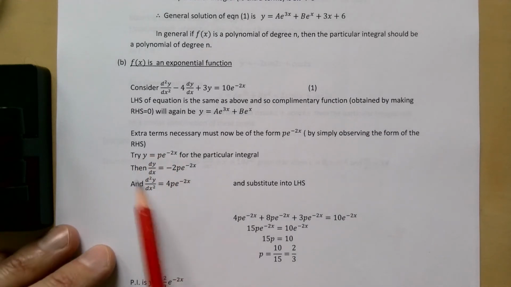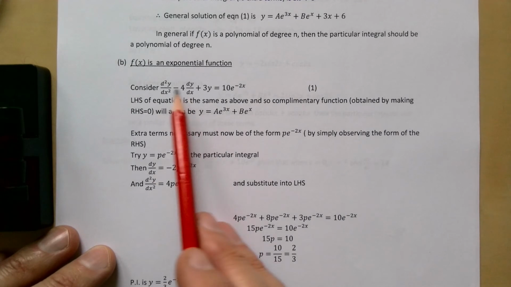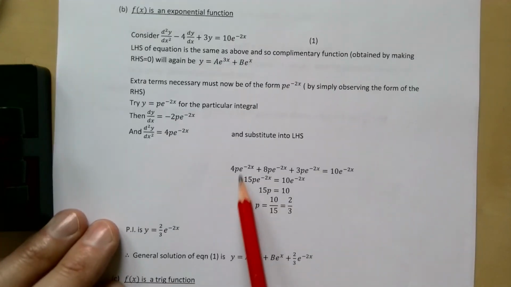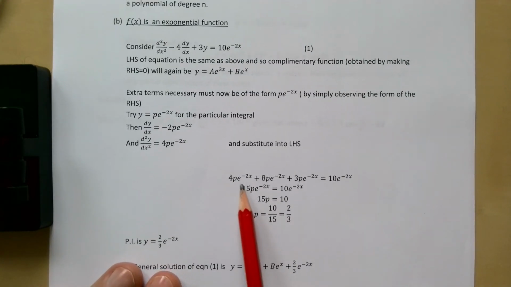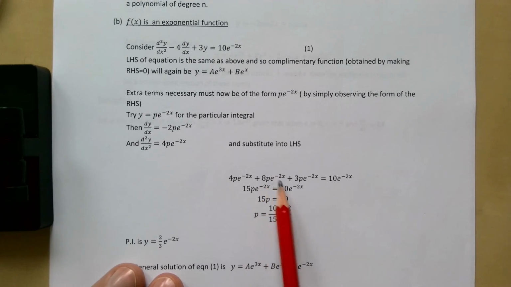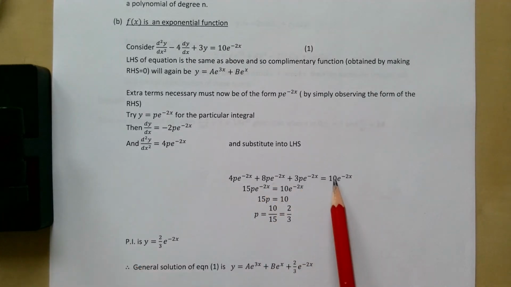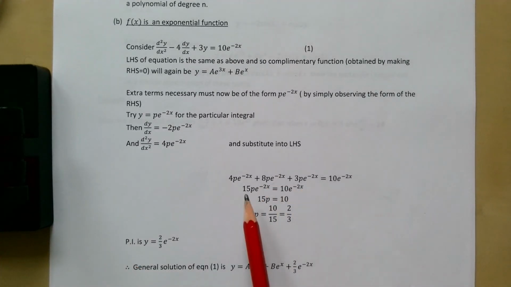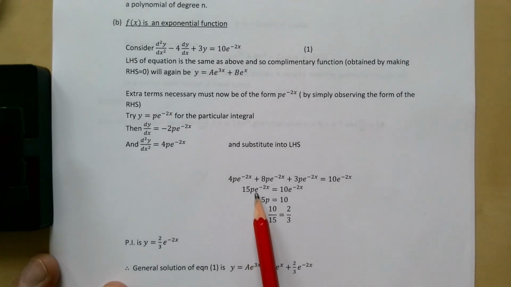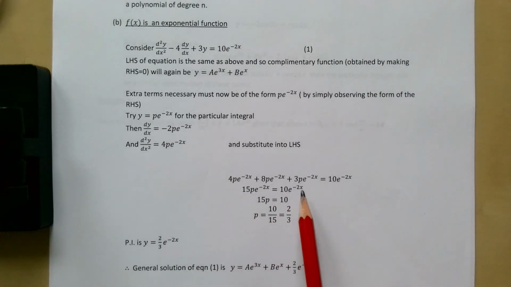I'm going to substitute these three things into here, and we end up with what we have here. 4 p e to the minus 2x plus 8 p e to the minus 2x plus 3 p e to the minus 2x is 10 e to the minus 2x. Simplifying the left hand side gives us 15 p e to the minus 2x equals 10 e to the minus 2x. 15p is 10, and p then is 2/3. That means the particular integral is going to be y equals 2/3 e to the minus 2x.